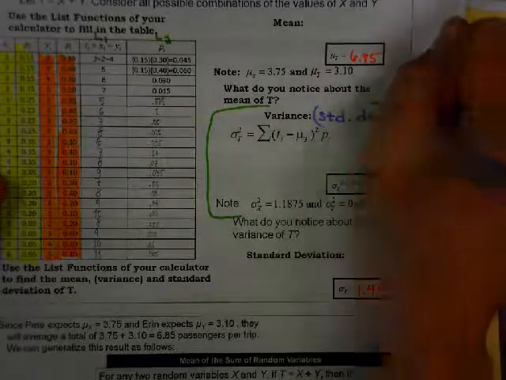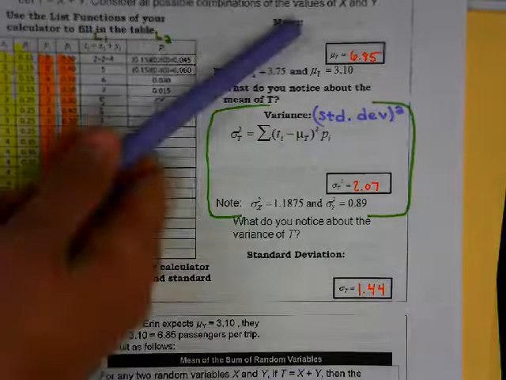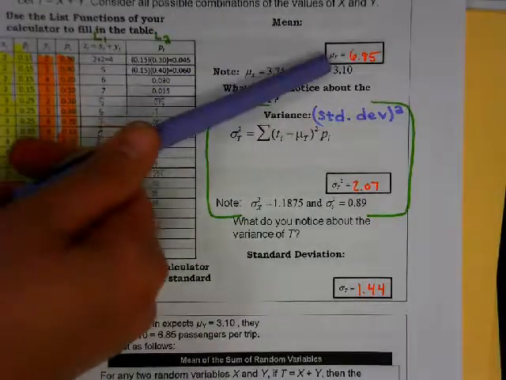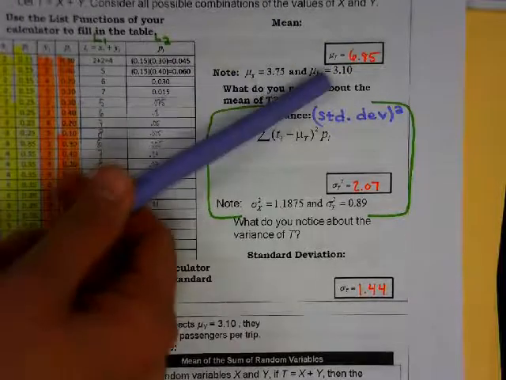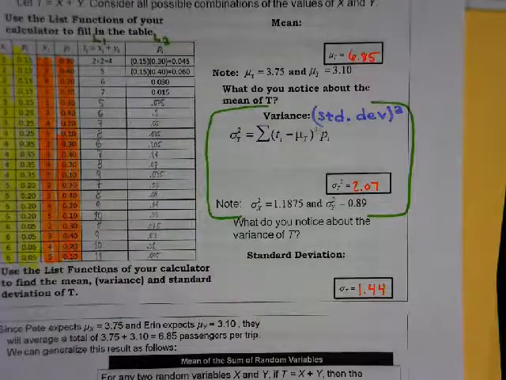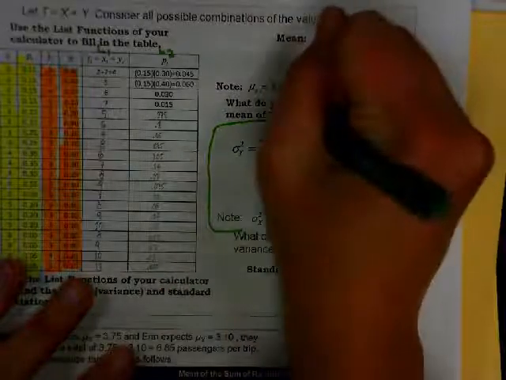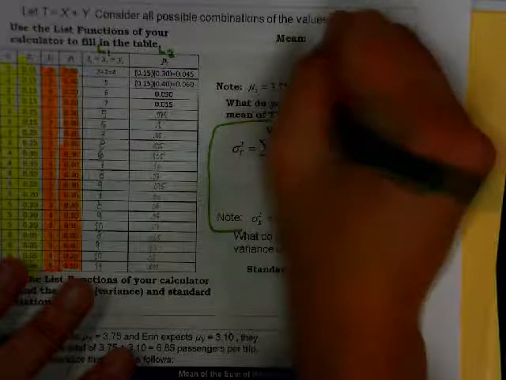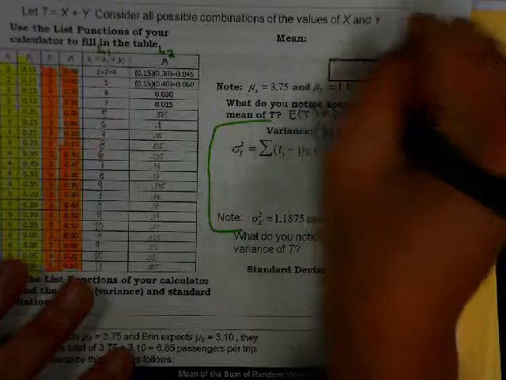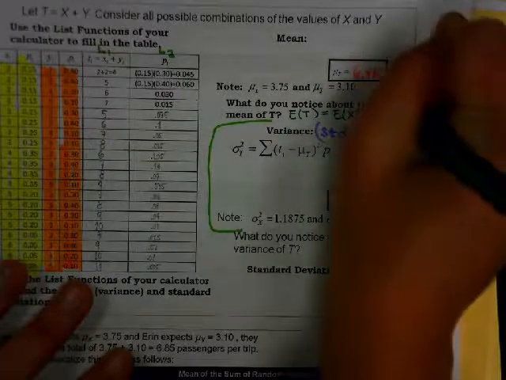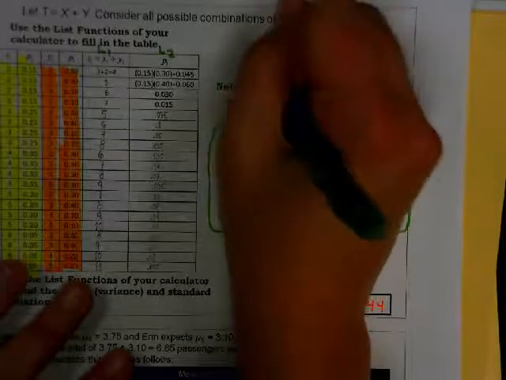So our expected value, the mean, is 6.85, which was Alex's prediction, which we get by taking our two expected values and adding them together. So the mean of t, I'm going to say expected value of t, came from just taking the expected value of x plus the expected value of y. And just as a reminder, that one's the expected value of x and that one's expected value of y.